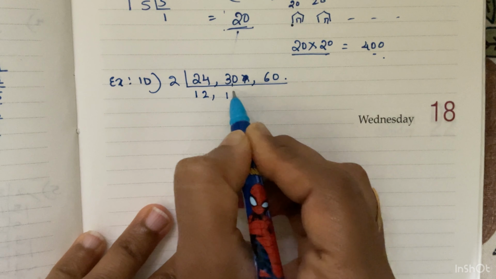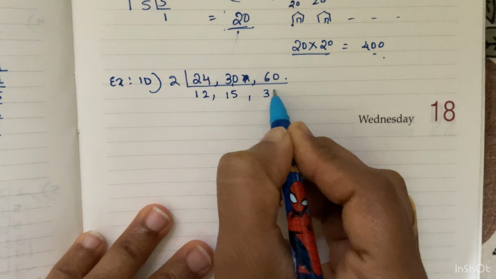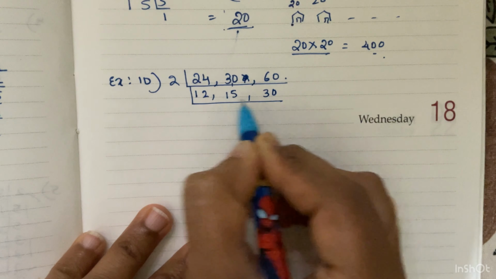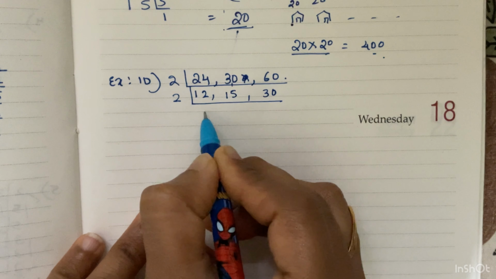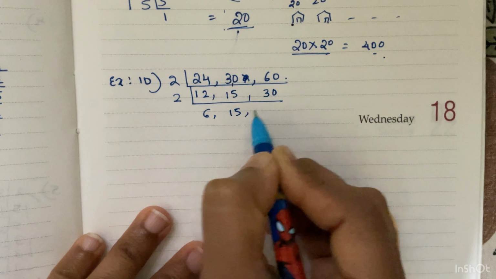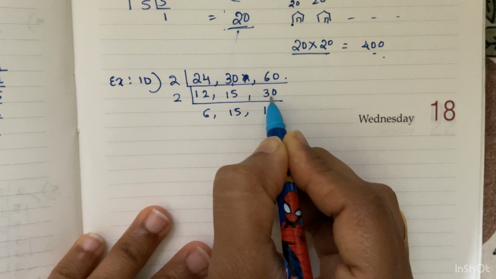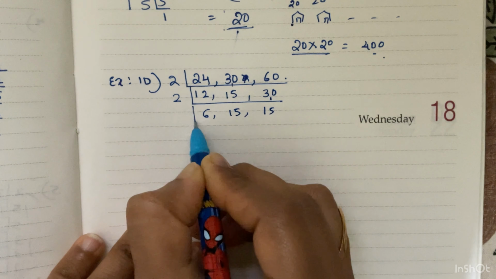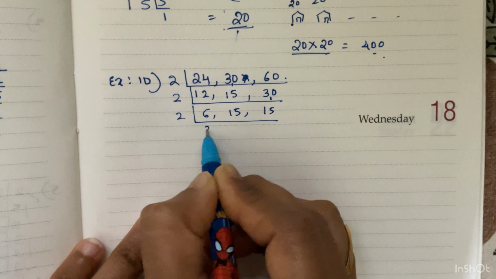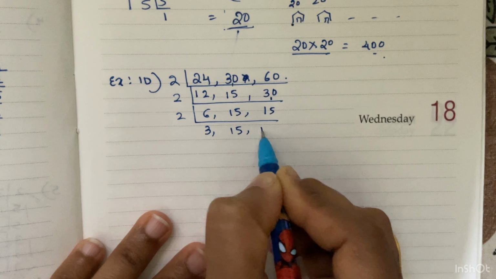Now 2 1s are 1 left, 2 5s are 10, 2 3s are 6, 0 as it is. Okay, still we are having 2 more even numbers. 2 6s are 12, 15 as it is. 2 1s are 1 left, 2 5s are 10. Okay, now still we are having 2 3s are 6, 15 as it is. Here 15 as it is.